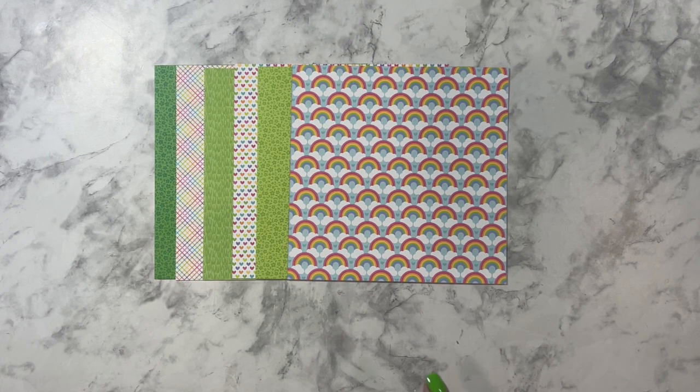Now, in case you haven't seen the challenge before, you can enter 3 times in a quarter, once for each month. So once for January, once for February, and once for March. And what you'll do is you'll go to Kendra's Facebook group, and I'll link that as well in the description box below. And you'll enter your cards into the albums she has there.